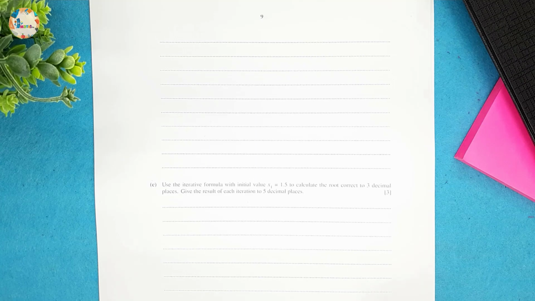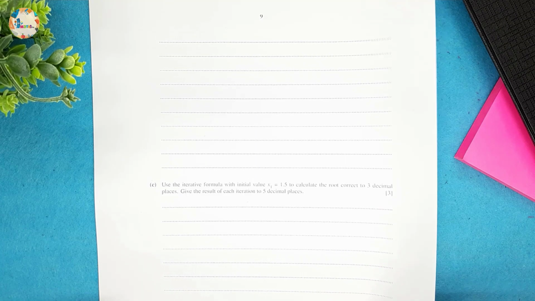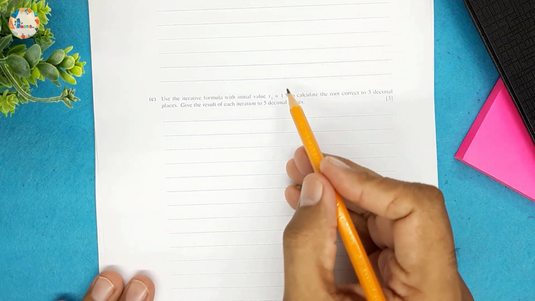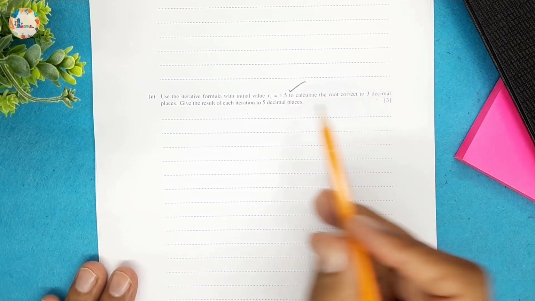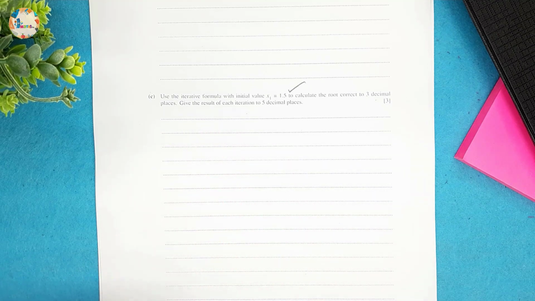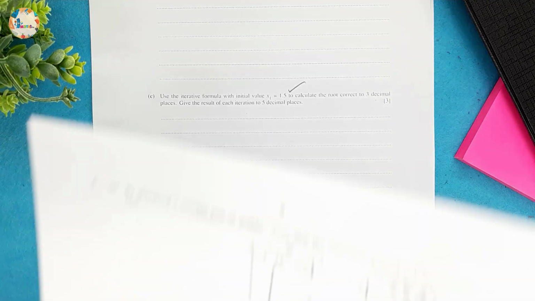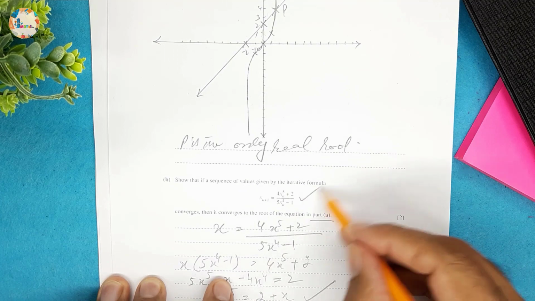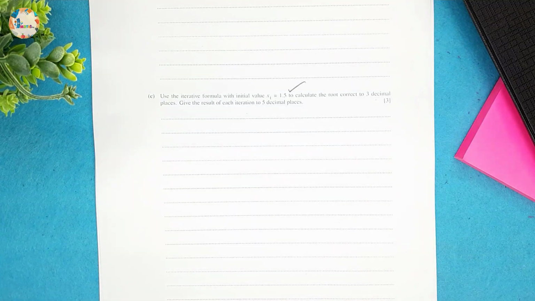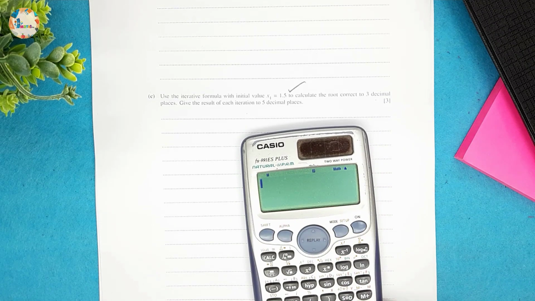C part: use the iterative formula with the initial value, this one, to calculate the root correct to 3 decimal places. Give the result of each iteration to 5 decimal places. So the iterative formula provided in this B part, this one we will be using, and we will type this in the calculator, and then we'll be finding the iterations.